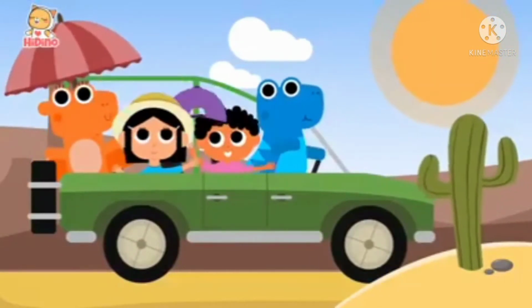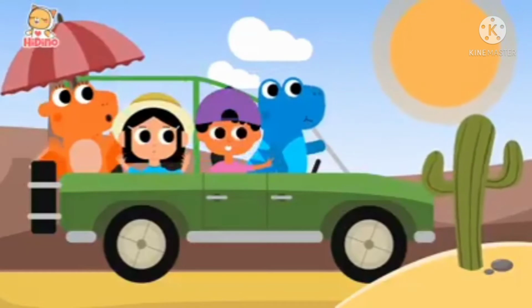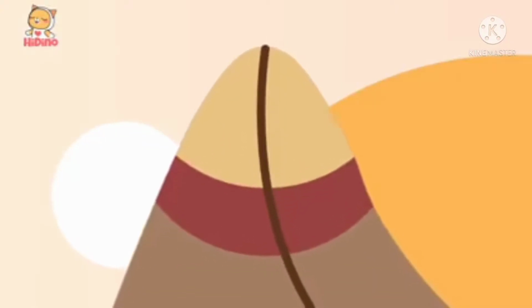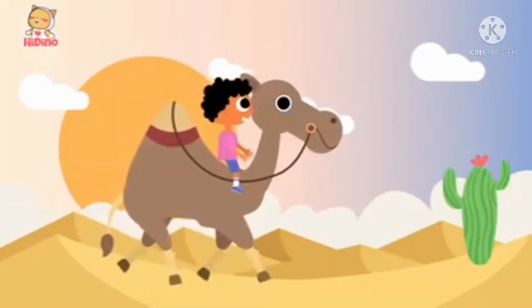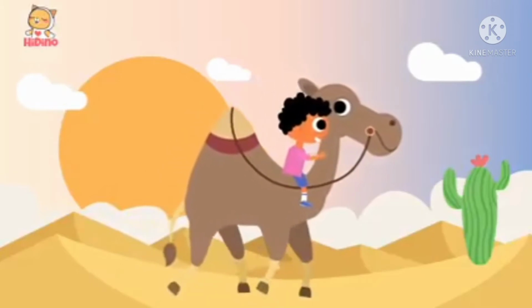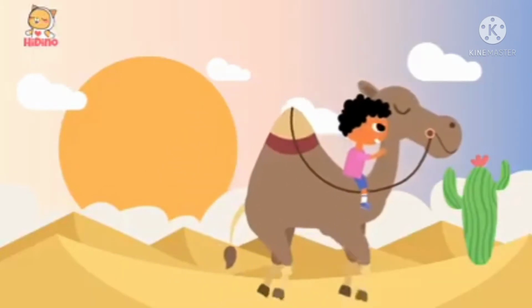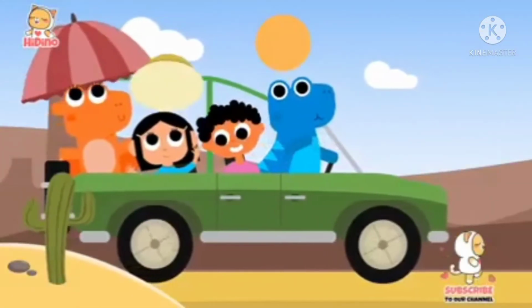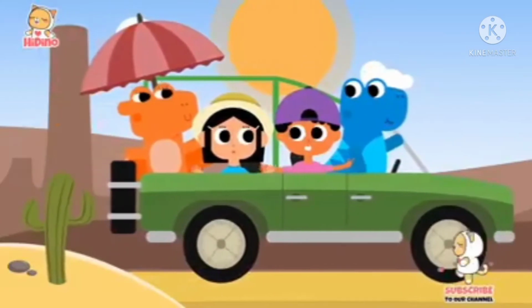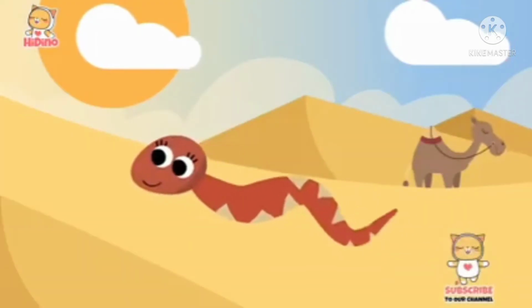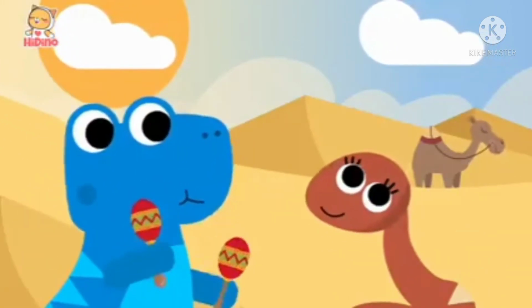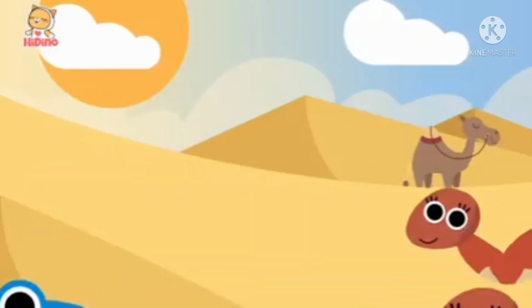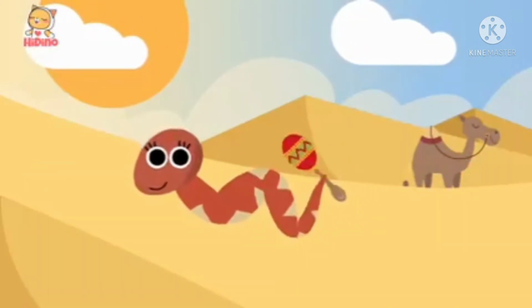Out in the desert, where it's really hot, we saw an animal with a hump on its back. It was a camel, camel, camel. It was a camel, camel, with a hump on its back. Out in the desert, where it's really hot, we saw an animal sliding through the sand. It was a snake, a snake, a snake. It was a snake, sliding through the sand.